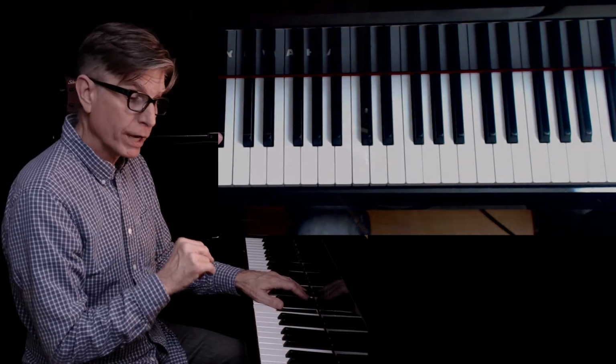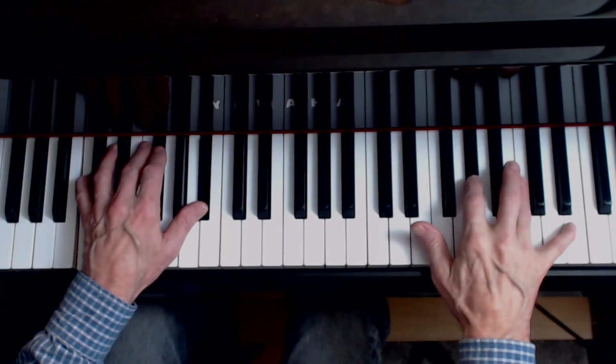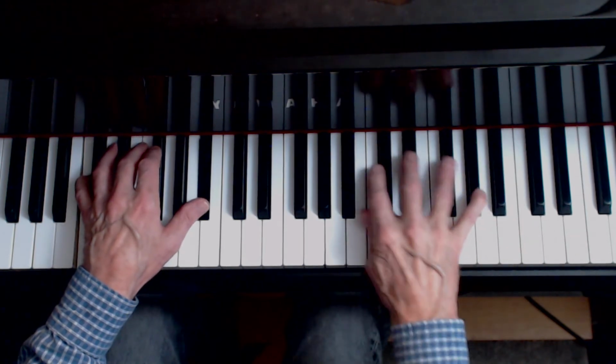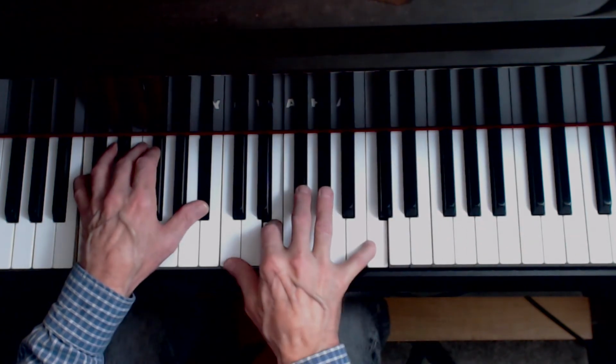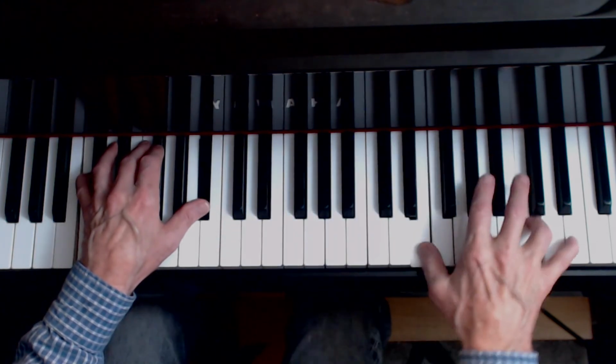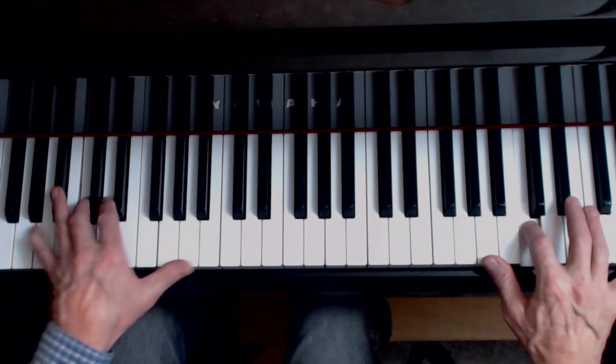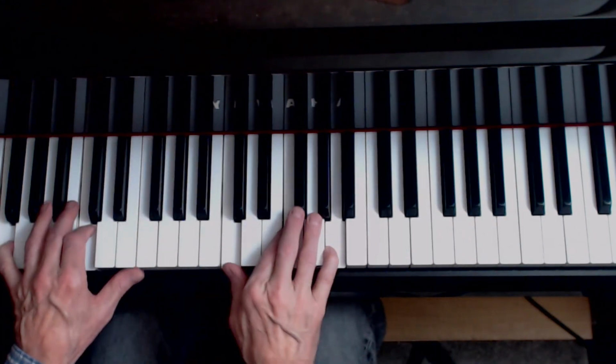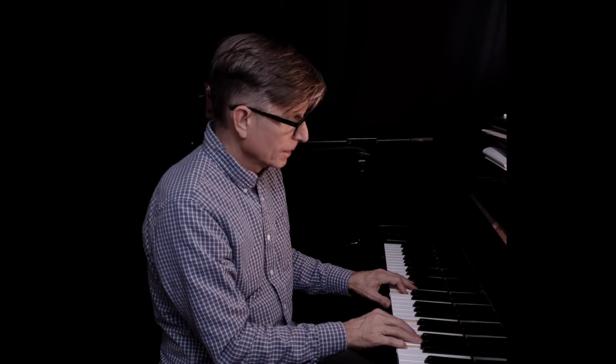And then we can also break it up. So play the outer two notes. Dig? Cool. So I'm going to call that good for now.